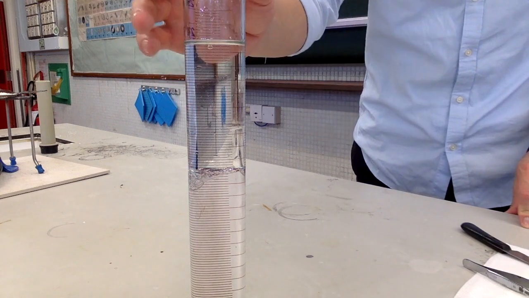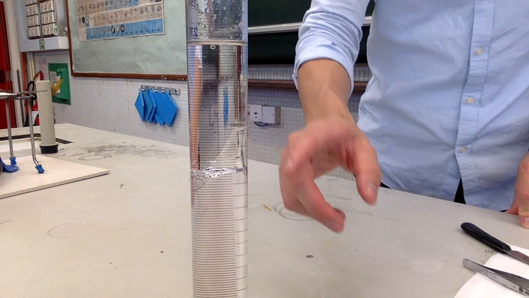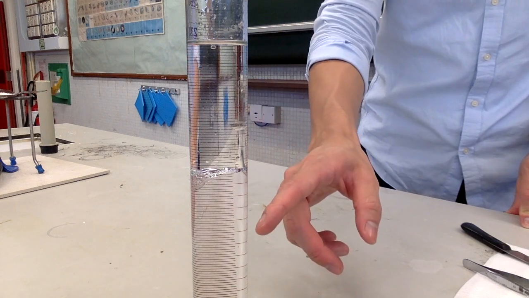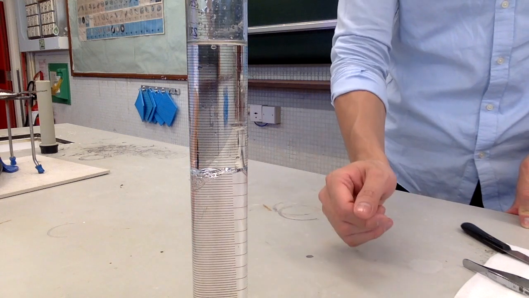Now, as you can see, there are two immiscible layers of liquid. Of course, the upper layer is the paraffin oil and the lower layer is the tap water together with a few drops of phenolphthalein.